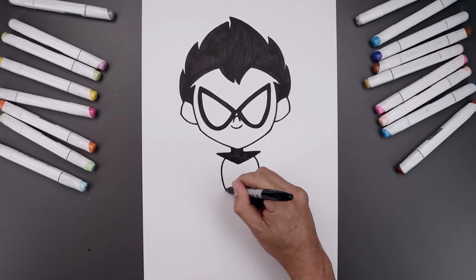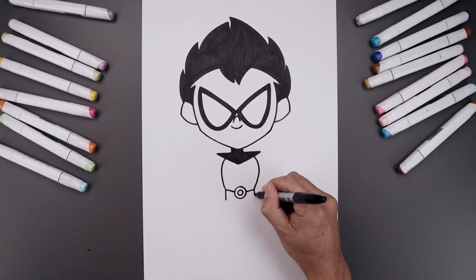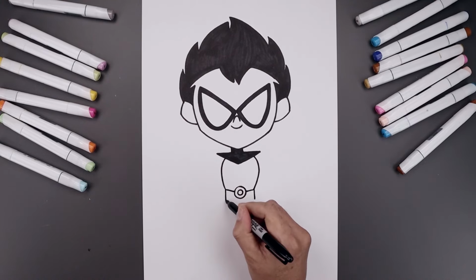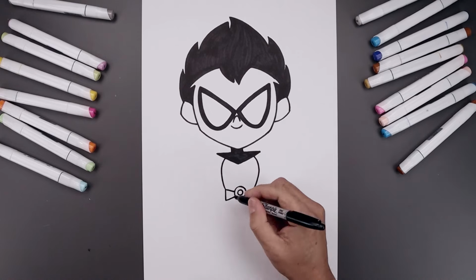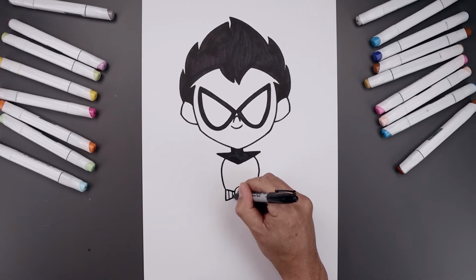Let's go back out to the hips, draw a straight line coming down, angle this up and in towards the side of the buckle, and I'll add 2 lines coming down on either side.